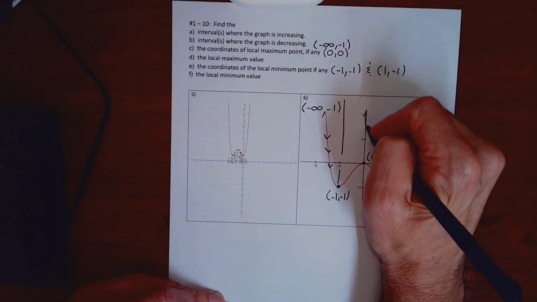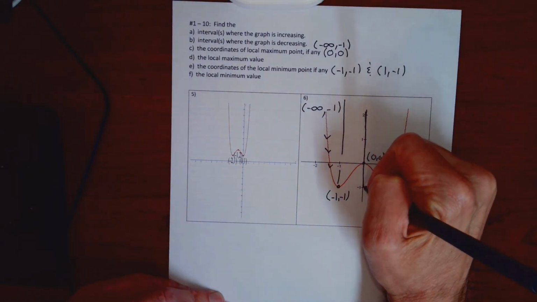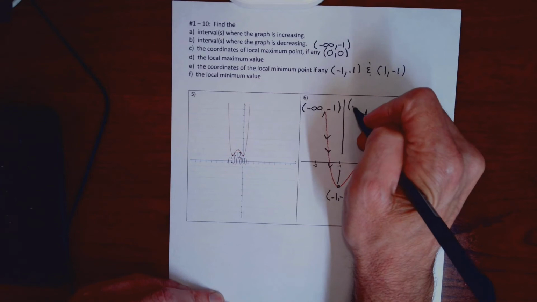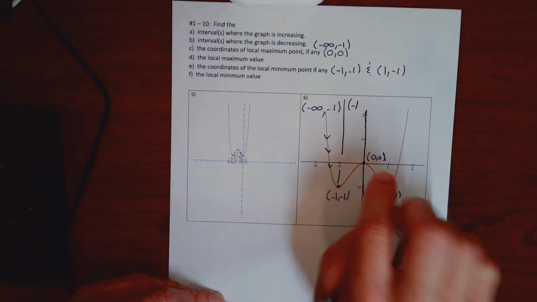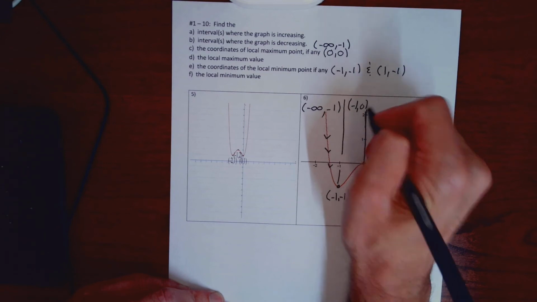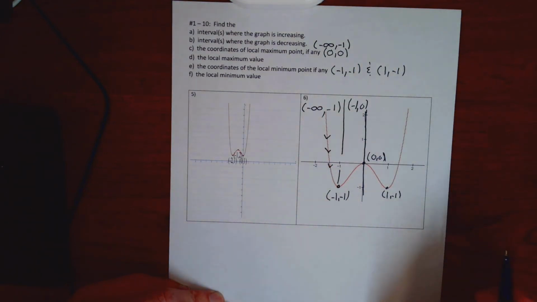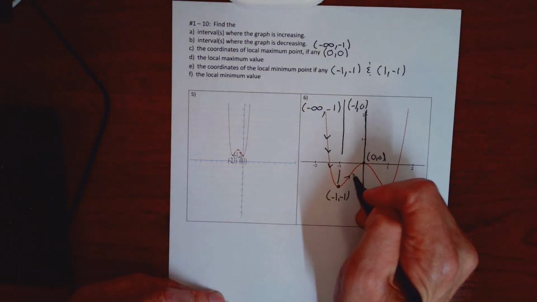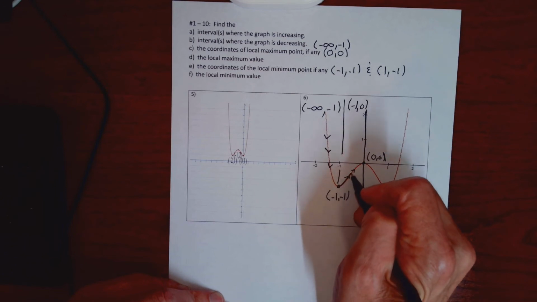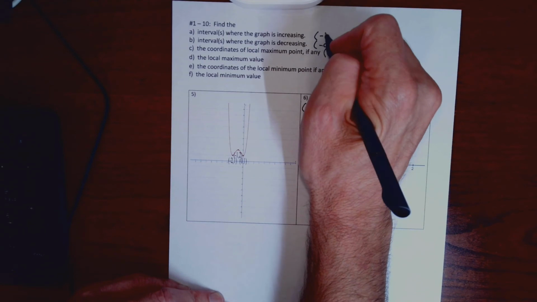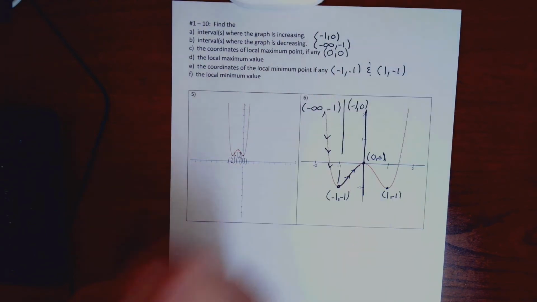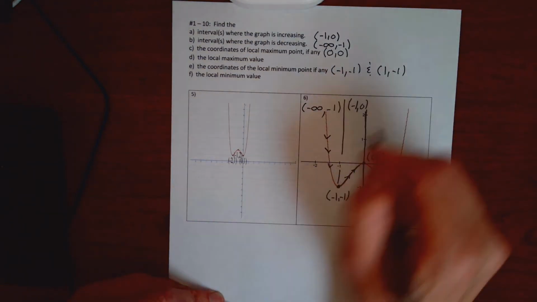My middle panel, or my second panel, there's actually going to be 4, is going to go from the x coordinate of the minimum point, -1, to the x coordinate of the maximum point, 0. And this second of 4 regions, that's going to be an increasing region, because as I'm tracing, my marker is going higher. So in the region from -1 to 0, I'm going to put that in the increasing.